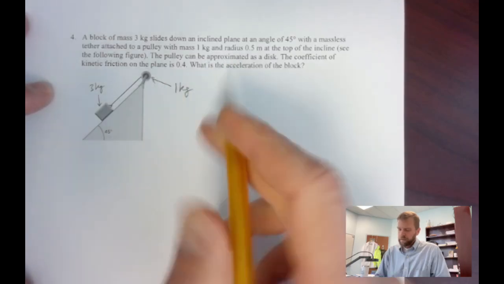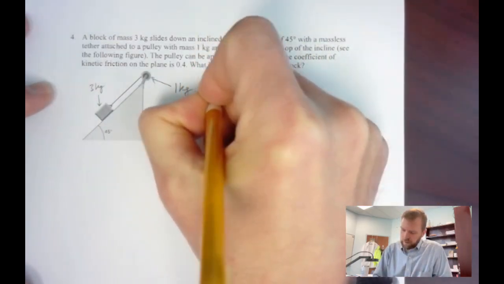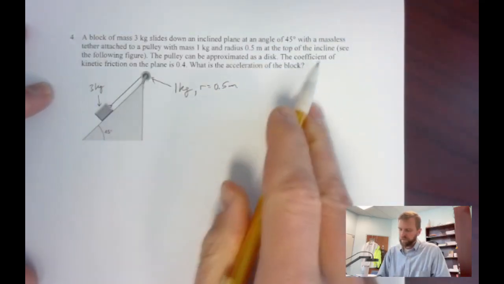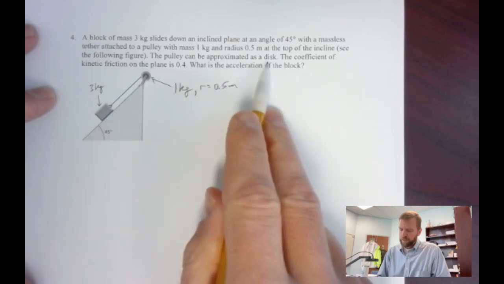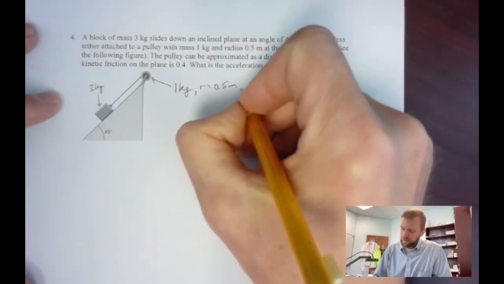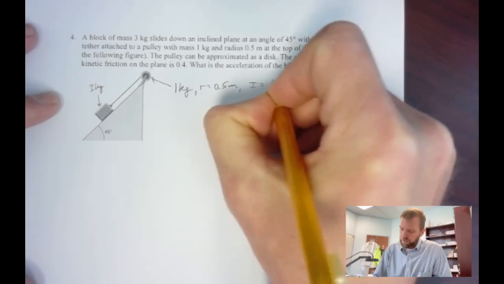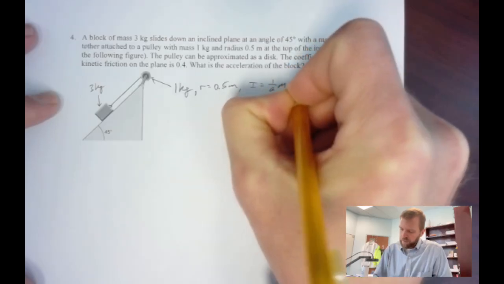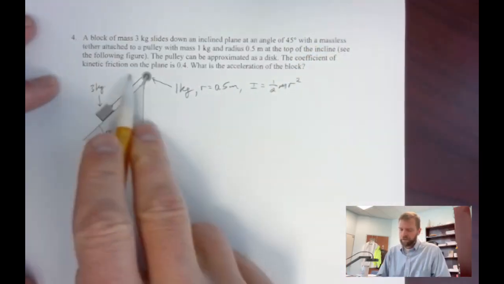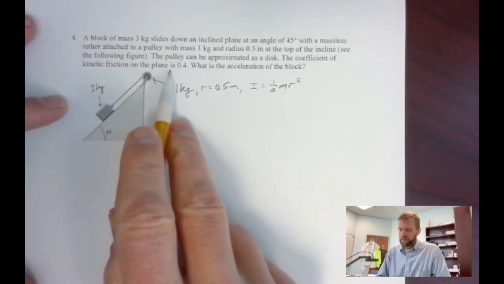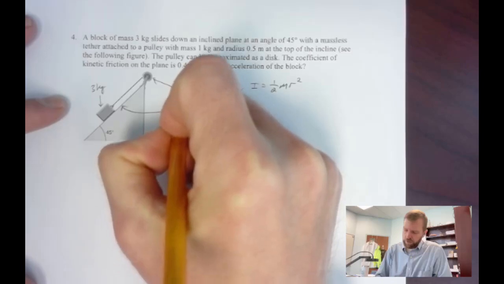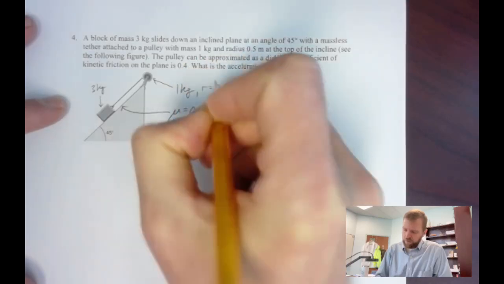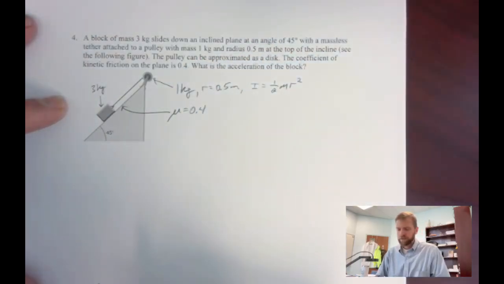And the radius of this is 0.5 meters. The pulley can be approximated as a disk, so we also know I equals 1/2 mr squared. The coefficient of kinetic friction on the plane is 0.4, so mu is 0.4. What is the acceleration of the block?